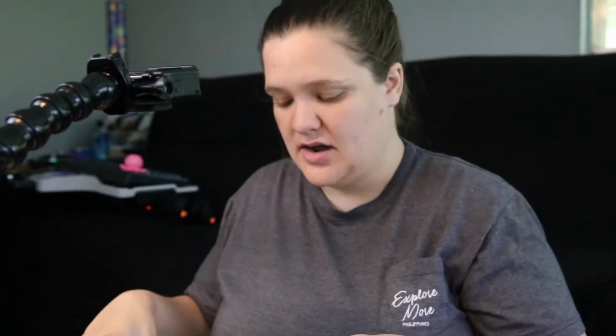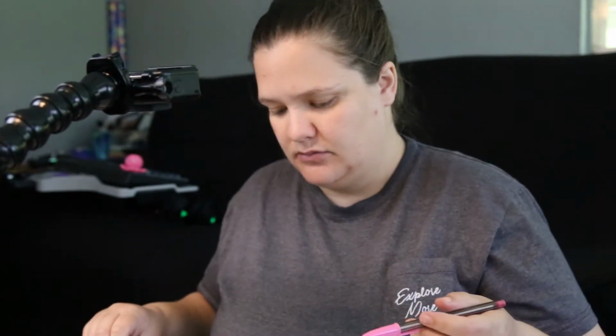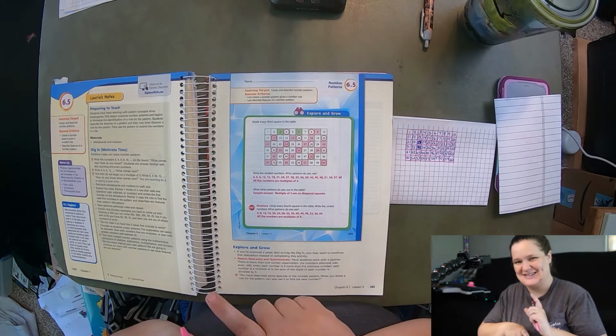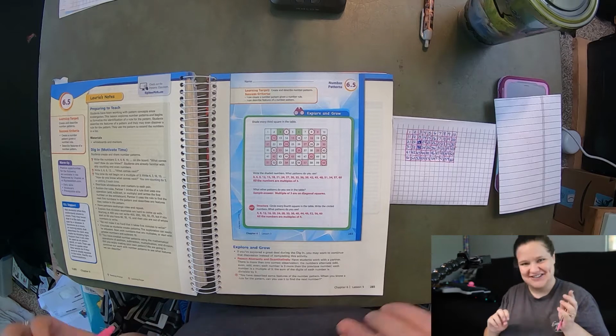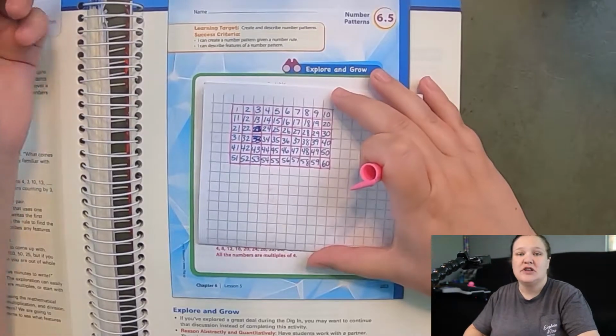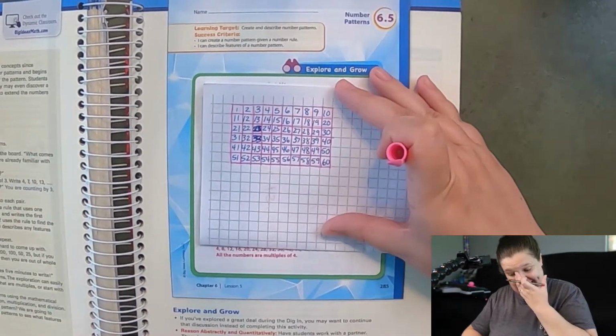In this lesson, 6.5, we're going to talk about number patterns. In our group activity, you're going to do it with me as I do it on here. You're going to shade every third square in the table. They've done the first two for you, so really you're just going to count 1, 2, 3 and shade it, all the way to 60.